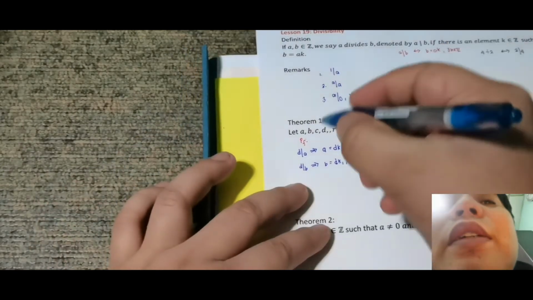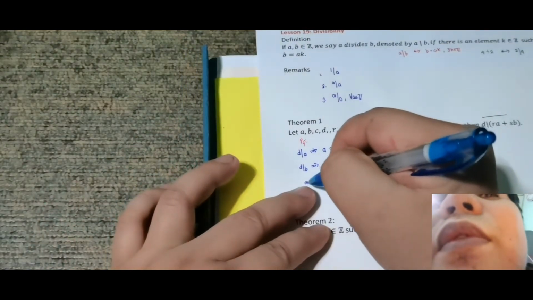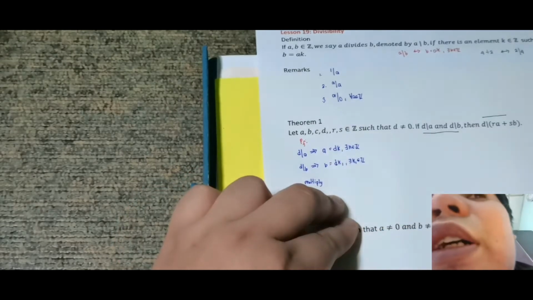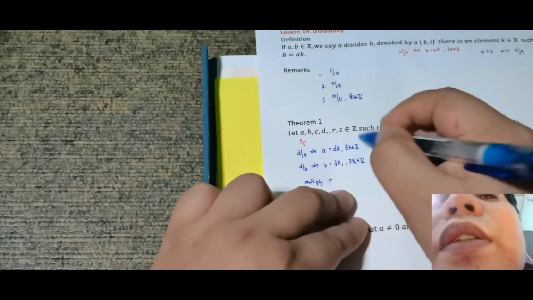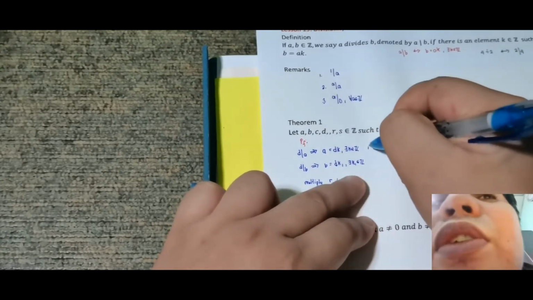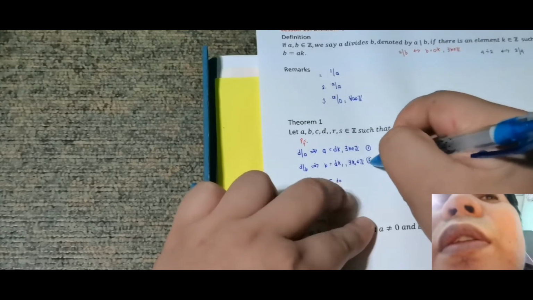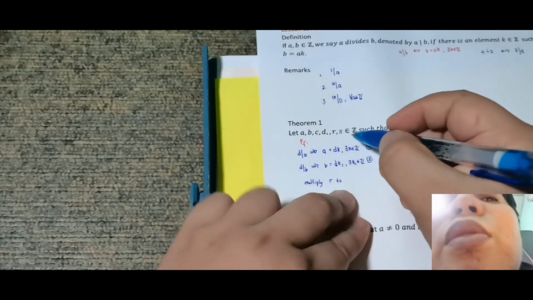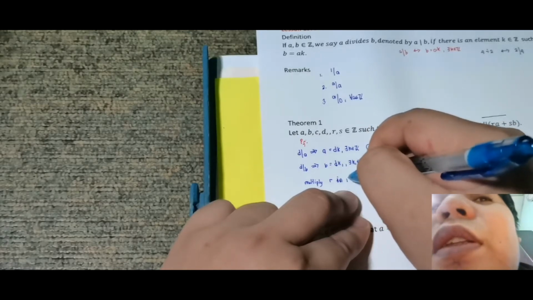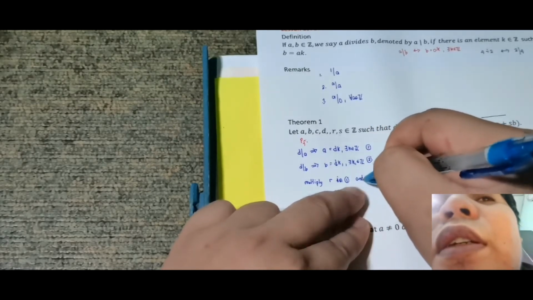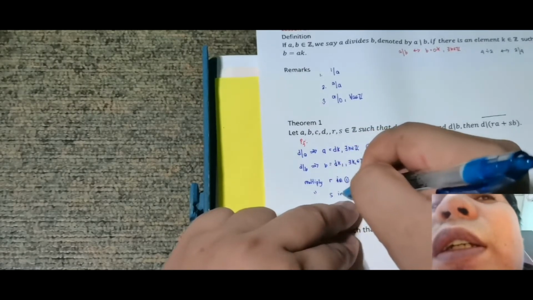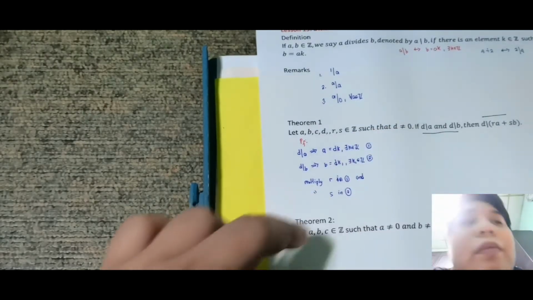So multiply R to equation 1, and same, multiply S to equation 2.